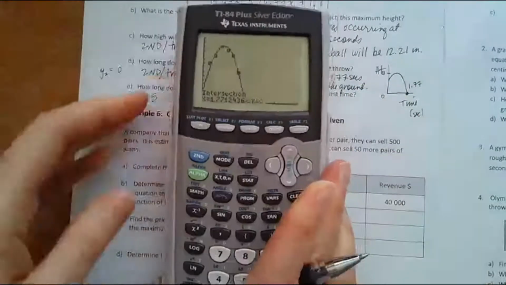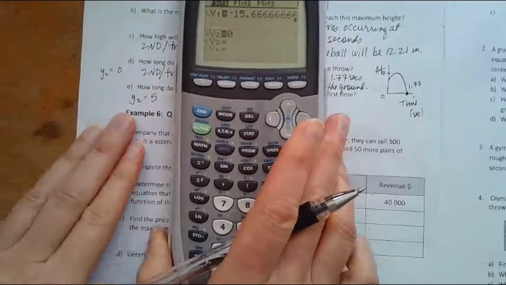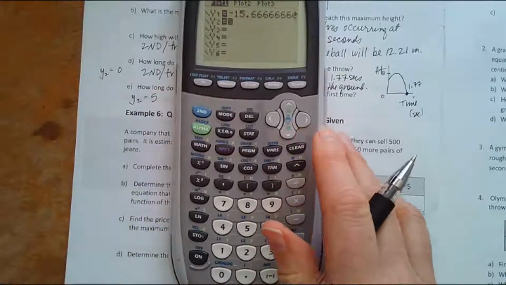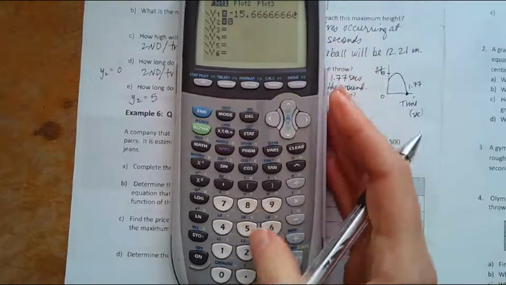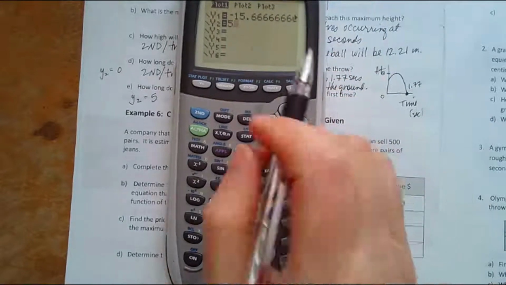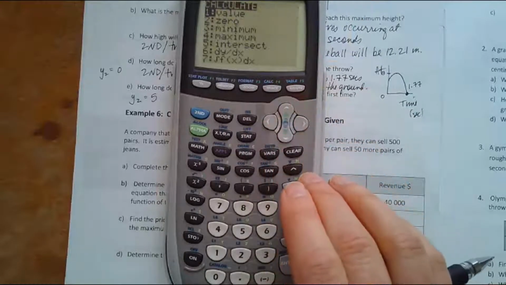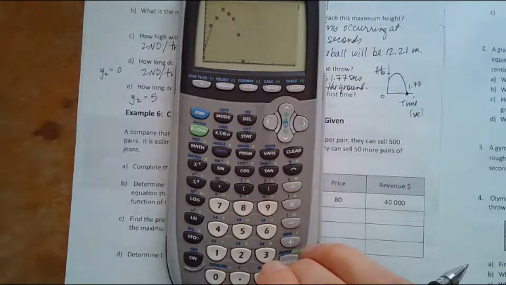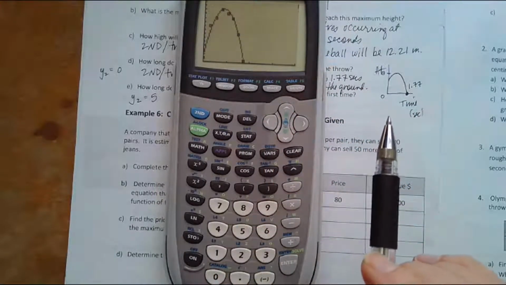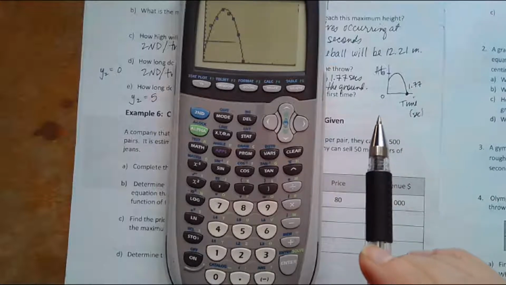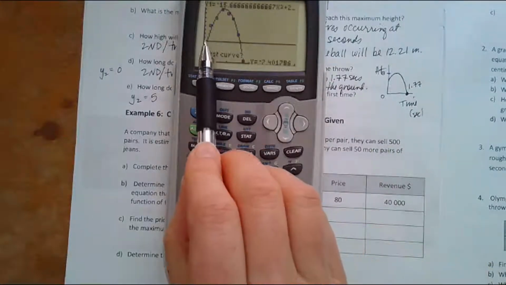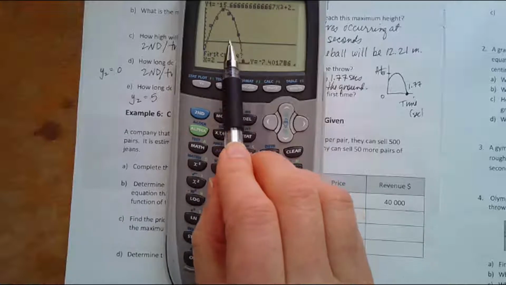Again, I'm going to go to my y2 screen. I don't need the intersection when y is 0 meters. I want to know when y is 5 meters. Okay, so second trace number 5. Here's my curve, and there's my y. Now notice it meets 5 twice.